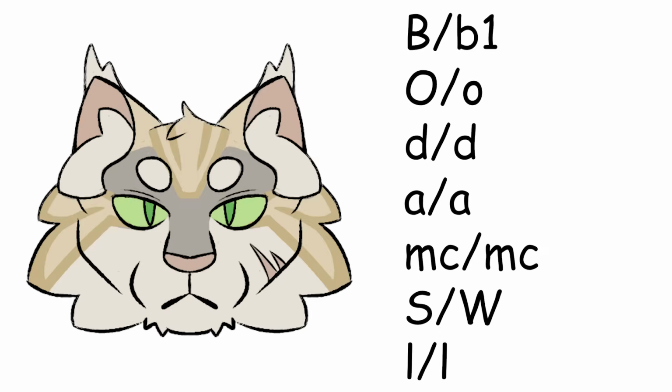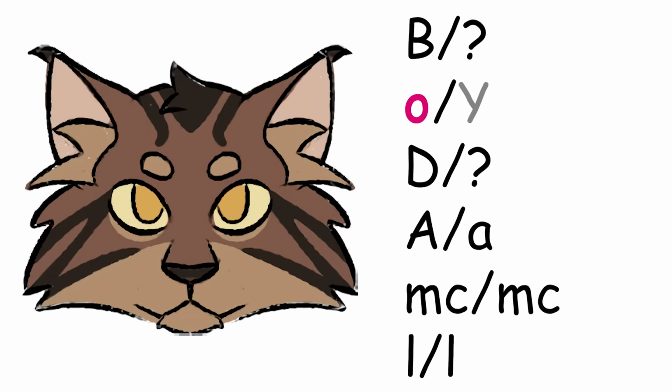Anyway, we're in luck because most of this can just come from Tawnypelt. She gives him her capital B for black, one of her little mc's for classic, one of her little l's for long hair, and her one little a that he needs to carry for Shadowsight's sake. She's also going to give him her little o, which prevents him from being ginger. He's male, so there's no second allele there. The only things she can't give him are his capital A and his capital D.